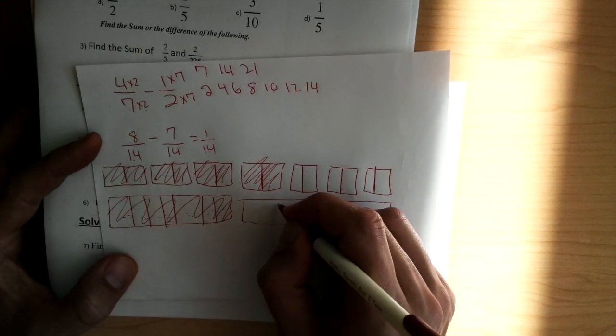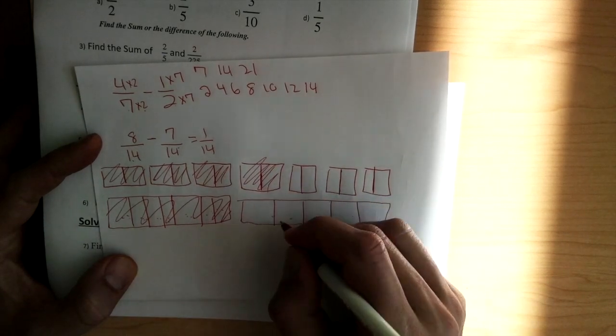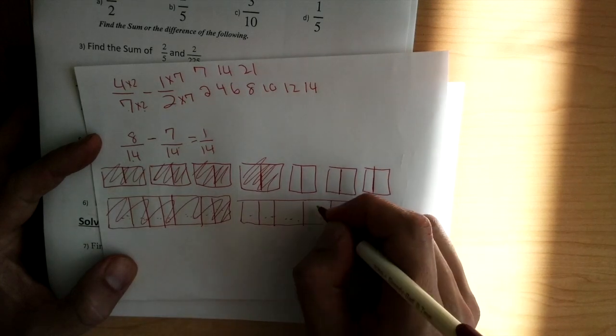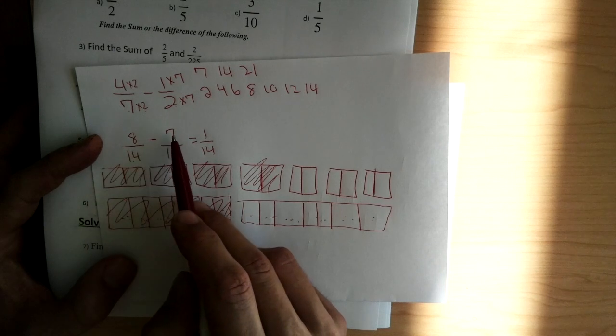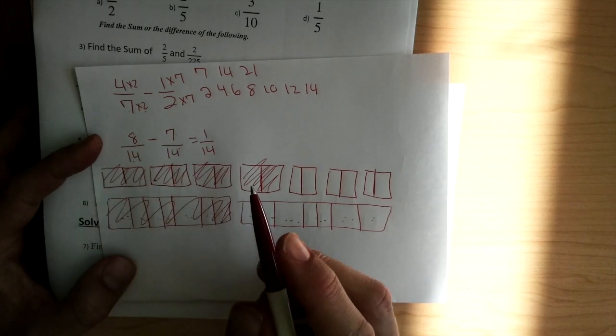Same thing for the other shape. One more. Okay, now we have to subtract 7/14 from 8 over 14.